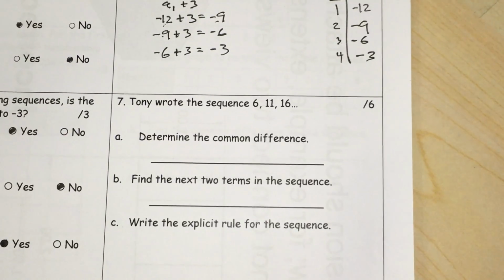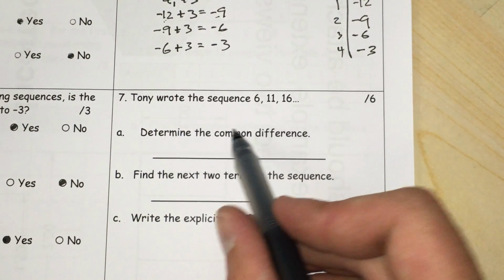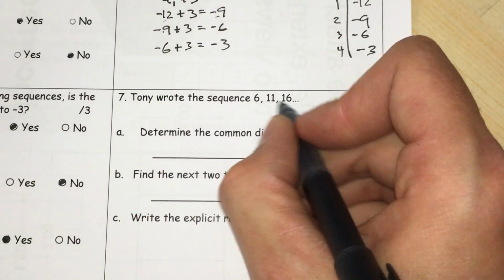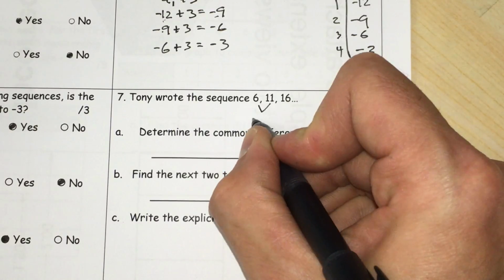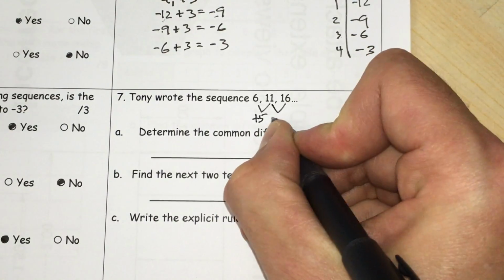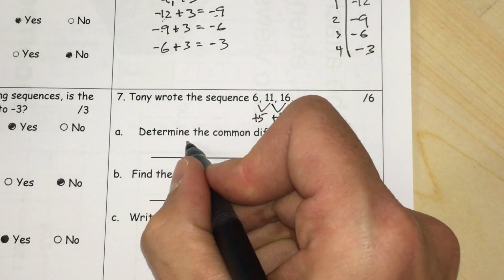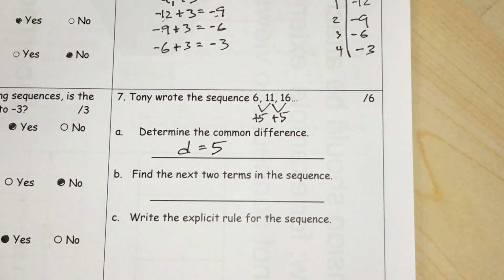Okay, number 7. Determine the common difference. Okay, the common difference. So that's the one where we're figuring out what's being added each time. In this case, it's adding 5. And so D equals 5.